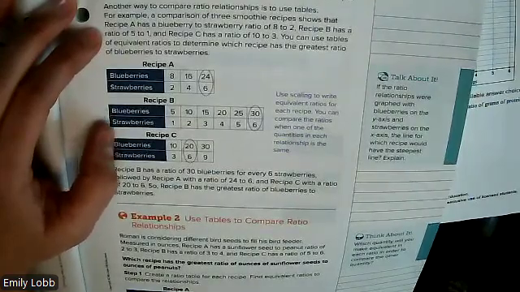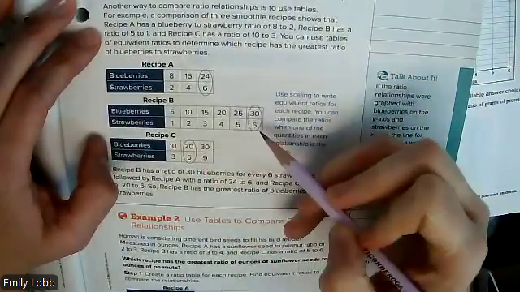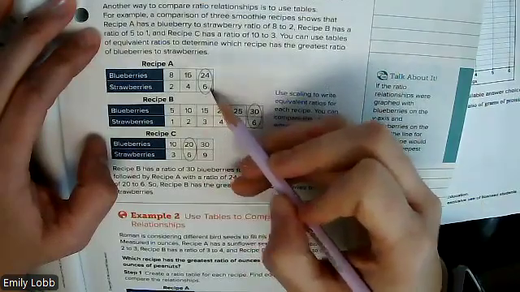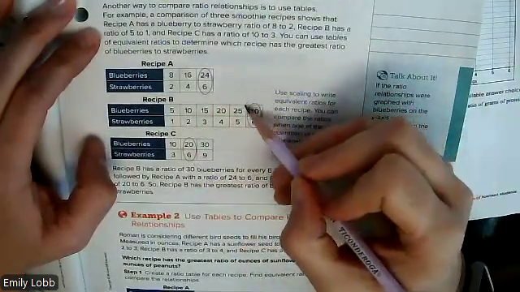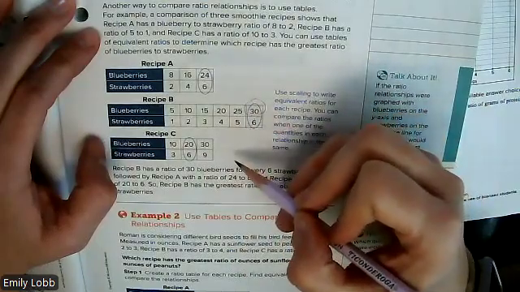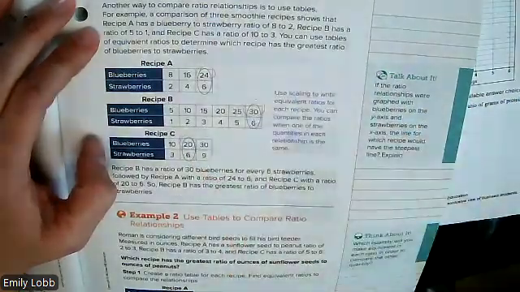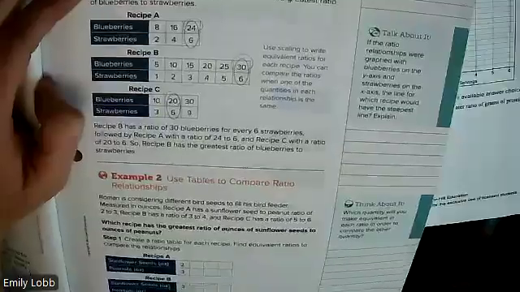See how they extended them so that they got 6, the same number of strawberries, and then they could compare the blueberries. It looks like B has the most, and then A with 24, and then C with 20 blueberries to every 6 strawberries.